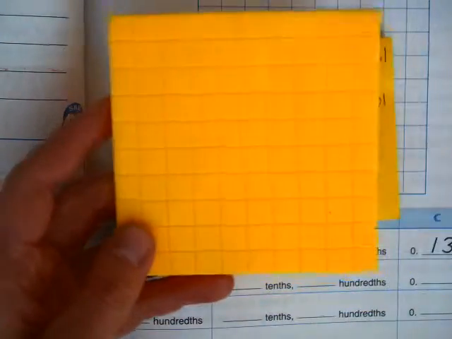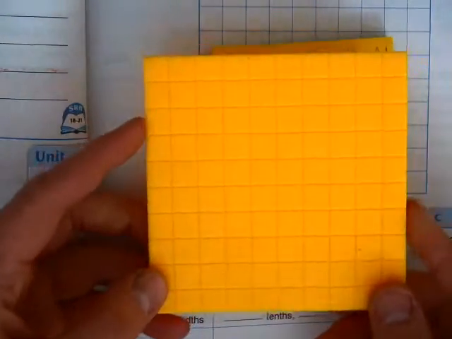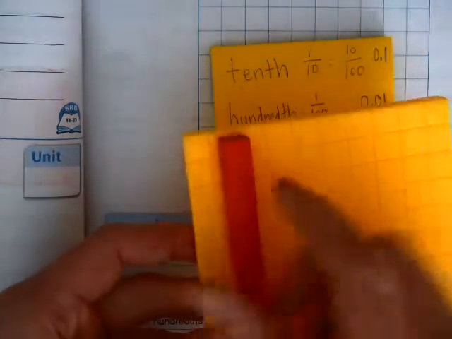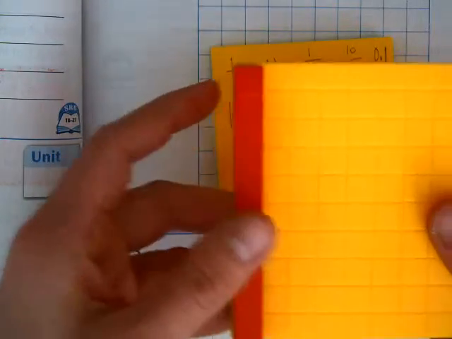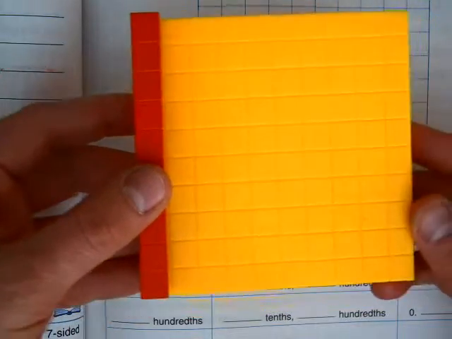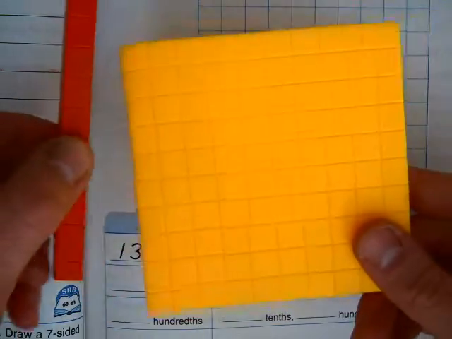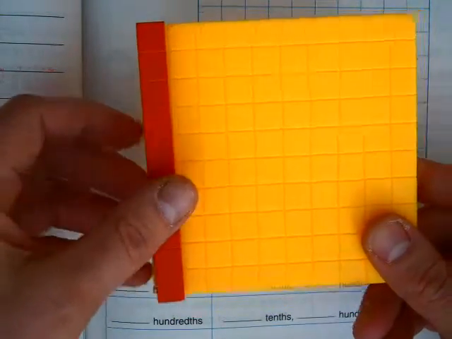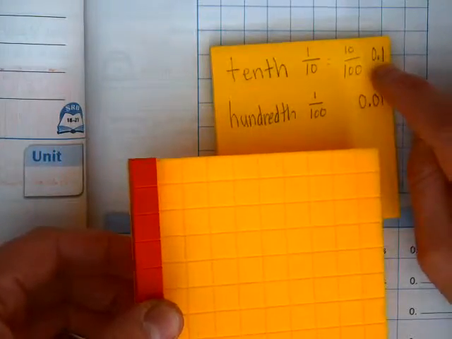with these, we use these base 10 blocks. Okay, this is the flat. This is 1/10 of the flat. Okay, 1 out of 10. All right, and this indicates a part of 1. This is 1. This is only a tenth of the 1. And this is how we would write that.